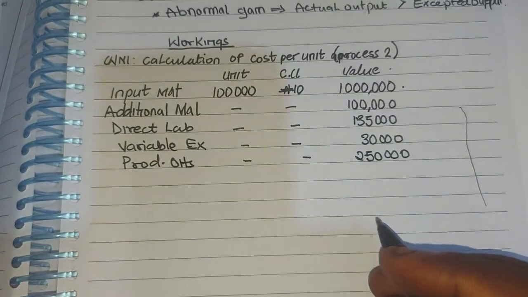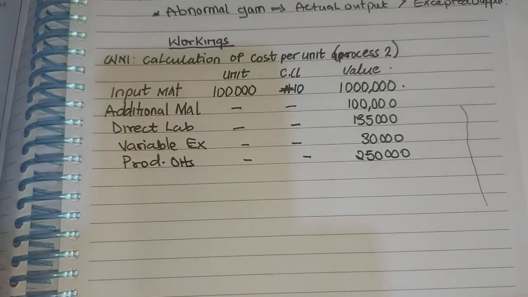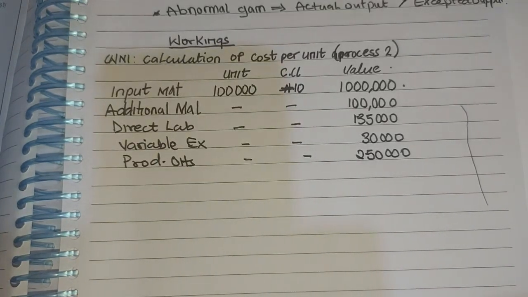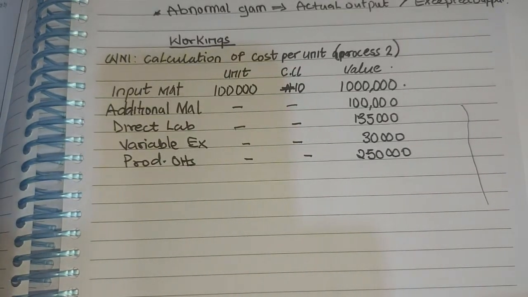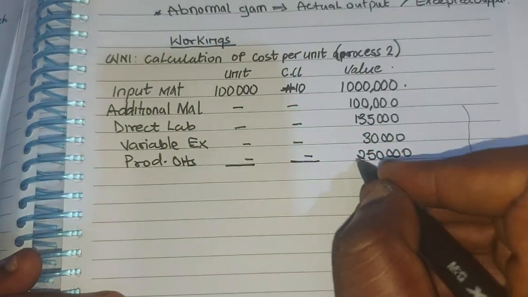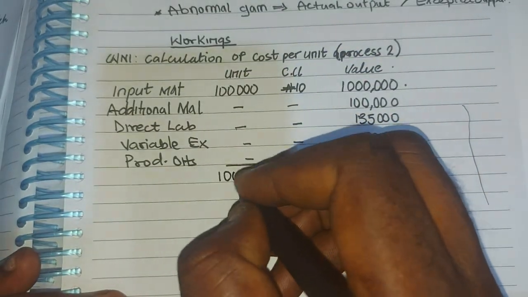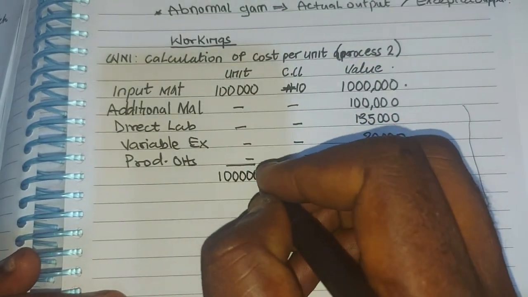Okay, if that is done, then you have our total inputs. So you come down with your 100,000 units.